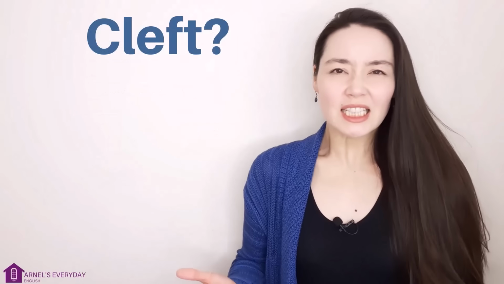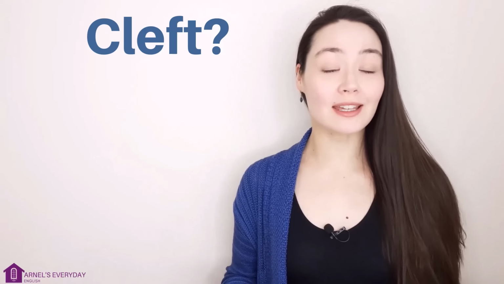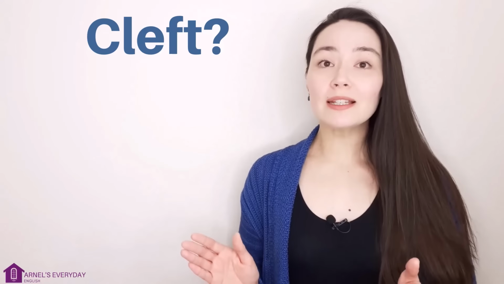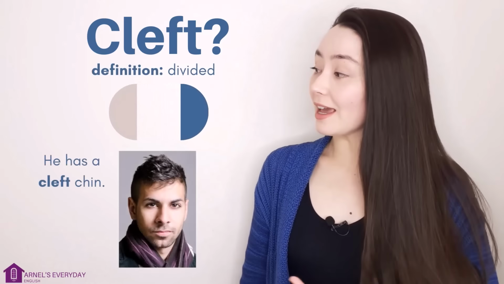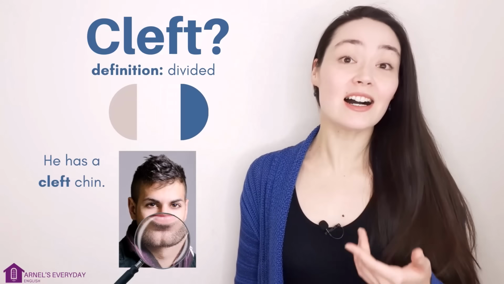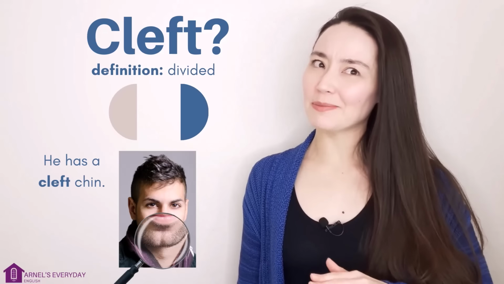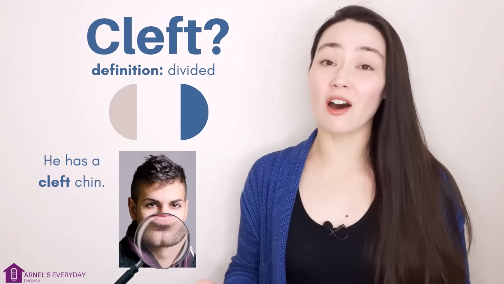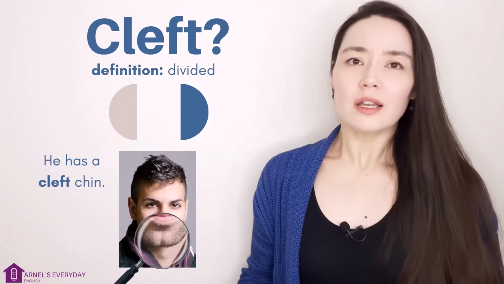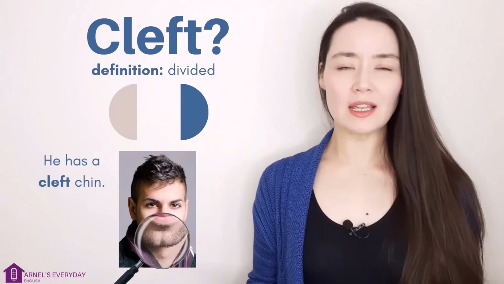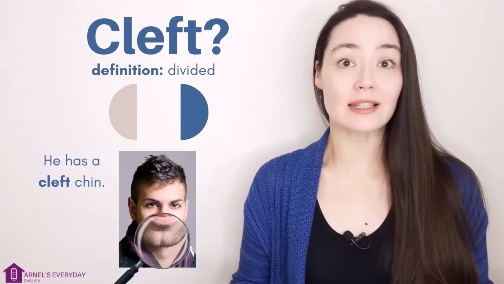Cleft. What does cleft mean? If you want to understand today's grammar, you need to understand its name. Cleft means divided. So for example, we can say, he has a cleft chin. You can see a little divide there. But the adjective cleft is actually not so common in English. So in today's lesson, what is being divided? How does a sentence become a cleft sentence?